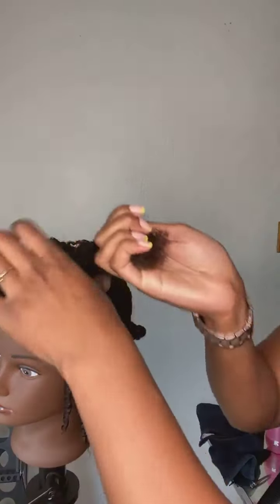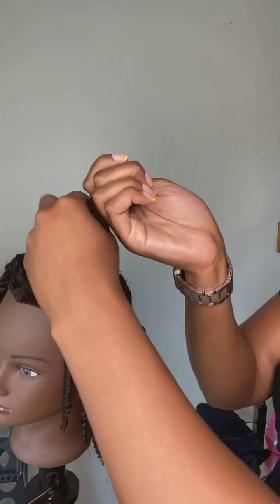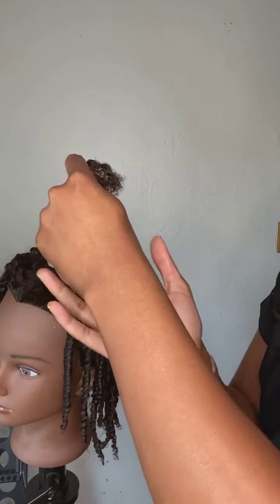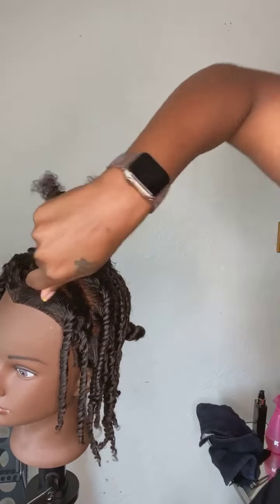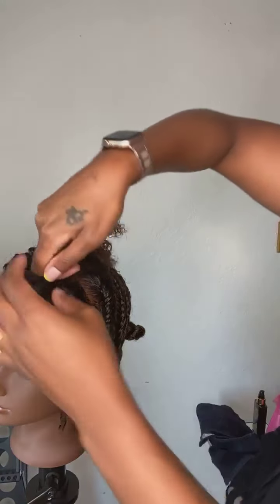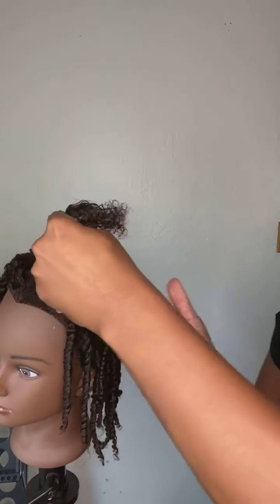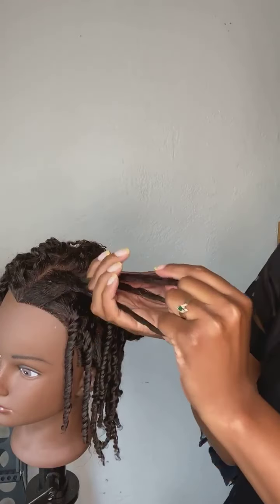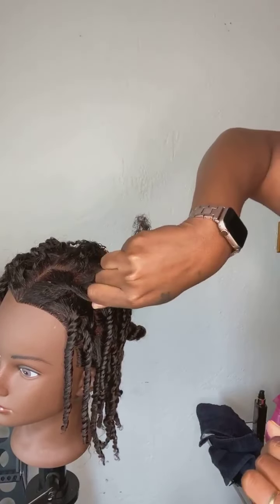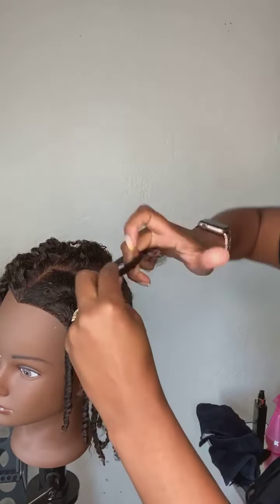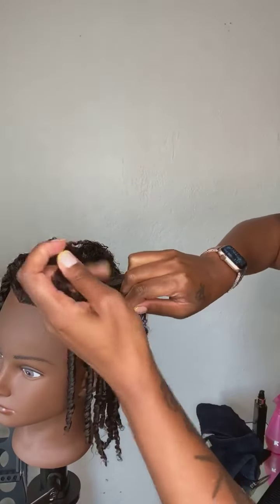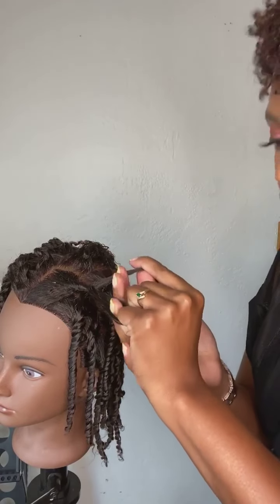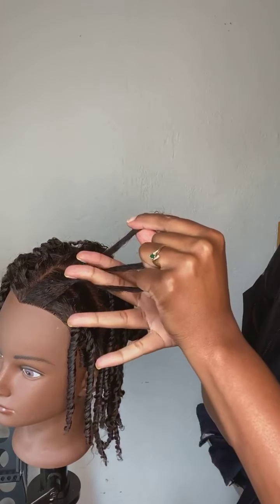Do whatever feels really comfortable to you. So the one way is to start with your fingers pointing up, closing your hand, and then twisting all three together. I'm gonna do that again. Do my fingers up and then down. And we're gonna do this all the way down the strand. So what we're doing is just like that 2-strand twist, but we're doing it with 3 sections.